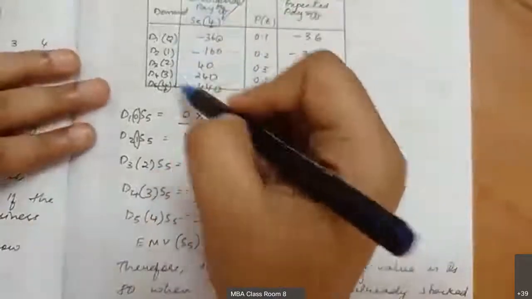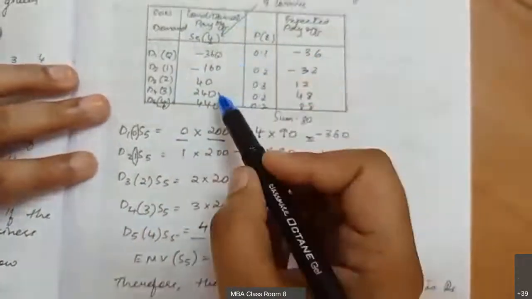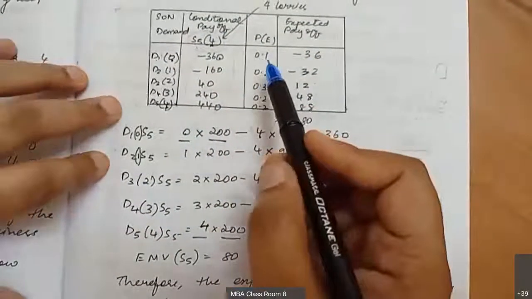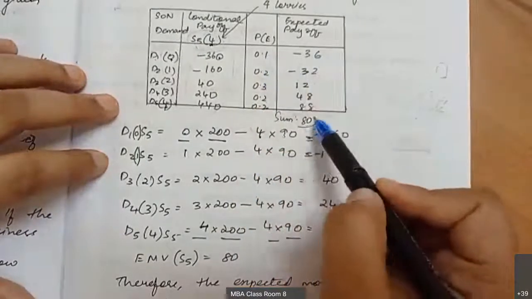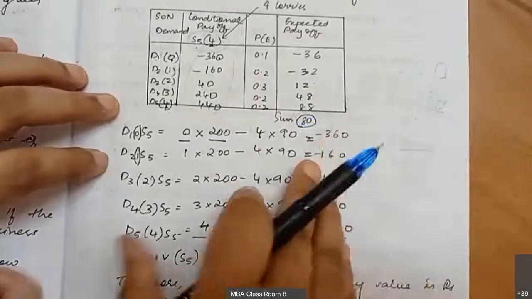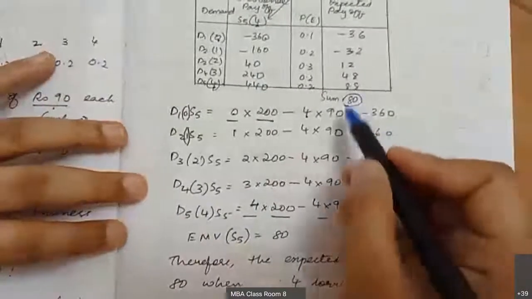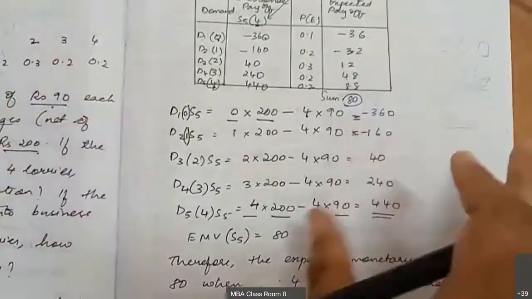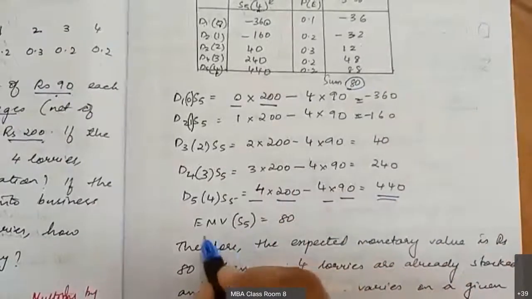Once you get the conditional payoff matrix, what do you do? You just have to multiply with the corresponding probabilities. Multiply it, add all those values, you will get 80. Okay, is it clear? So this is the first answer. The answer to the first part of the question is 80. EMV is 80. Next, what is the second part of the question?